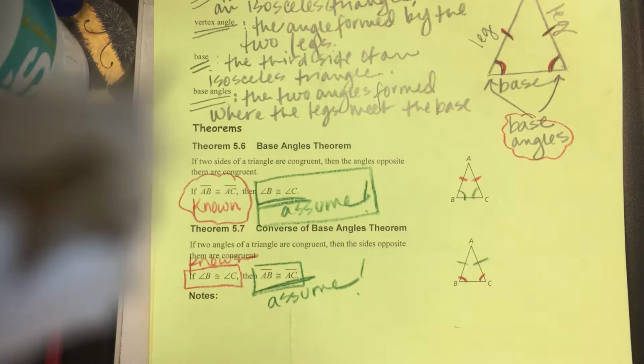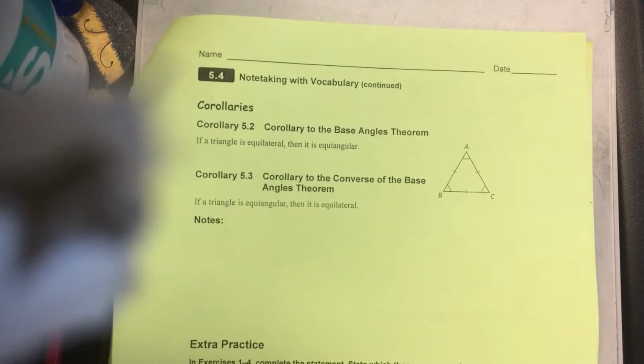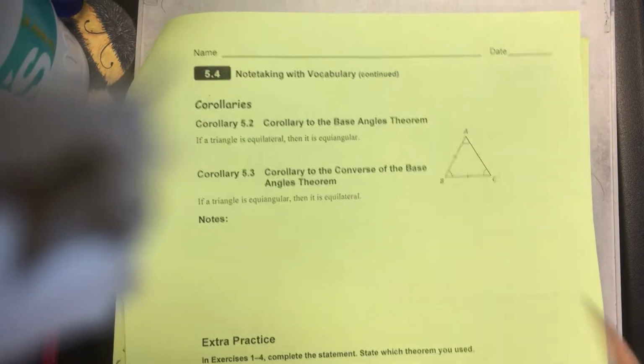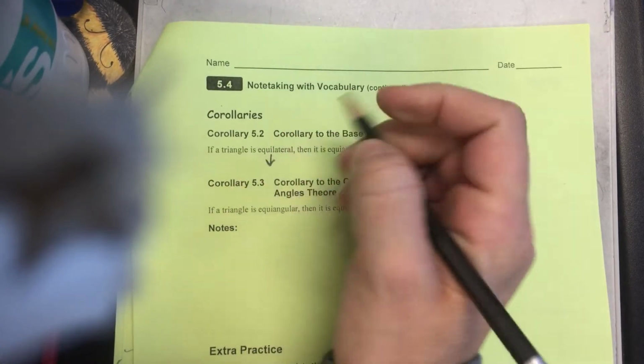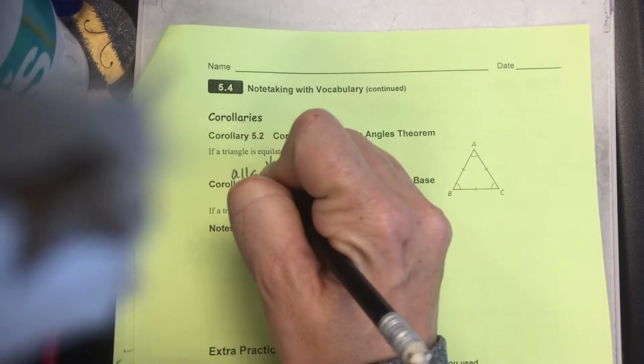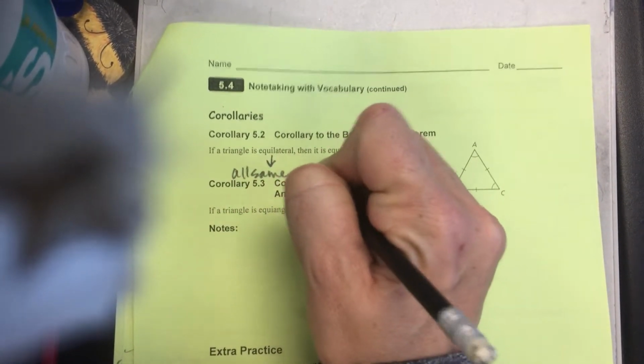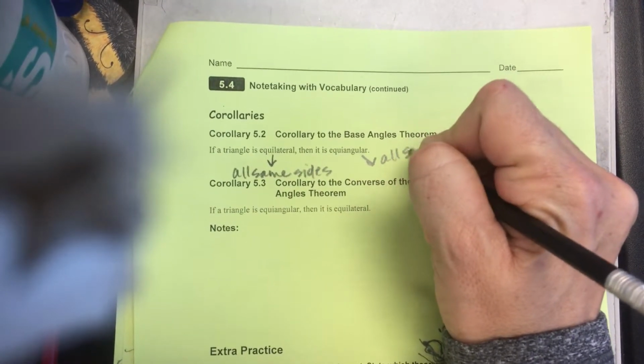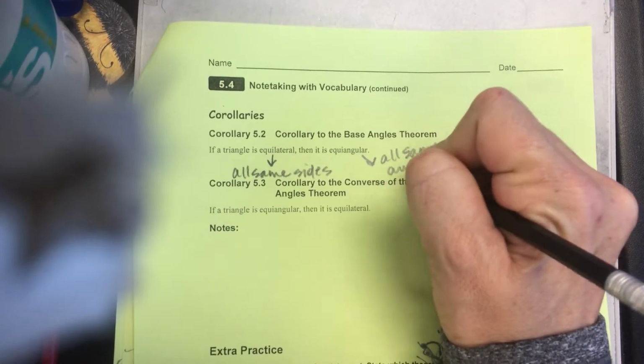Okay, now, when we get to the next page, we're looking at equilateral triangles and a corollary to the base angles theorem. So a corollary follows a theorem. Corollary 5.2, if a triangle is equilateral, all same sides, then it's equiangular. All the angles are the same. Equilateral means all same sides. If that is what we know, we can assume that all the angles are the same.